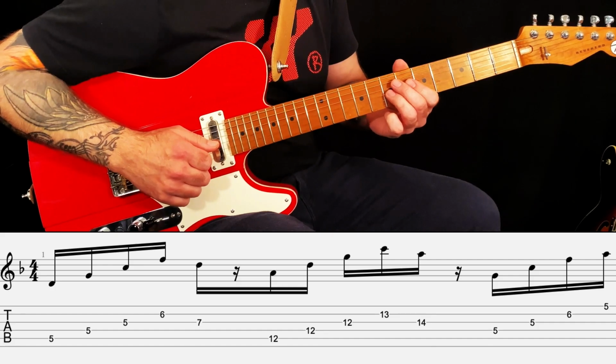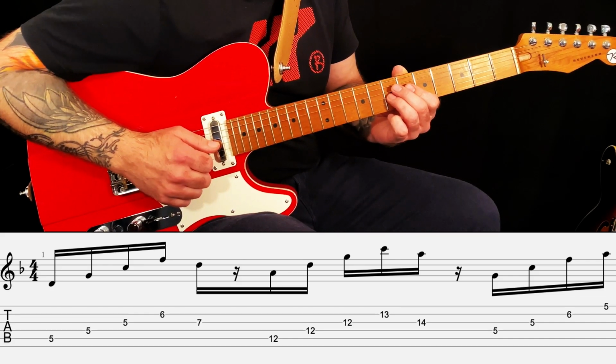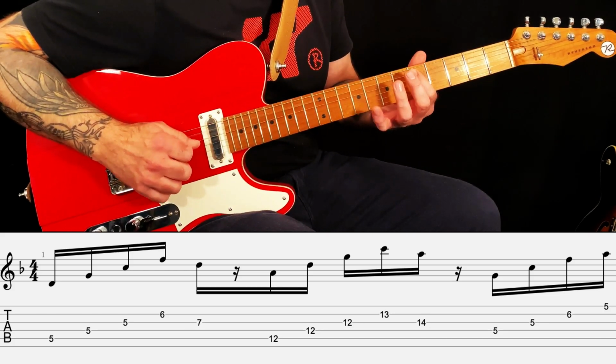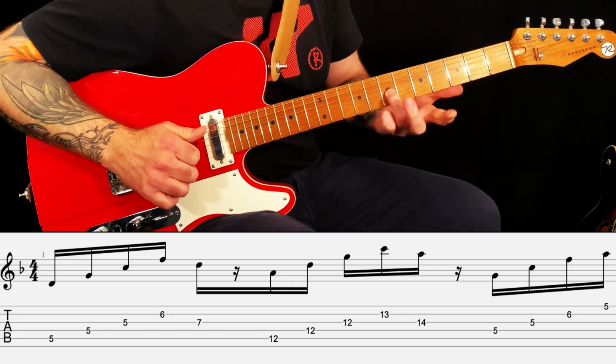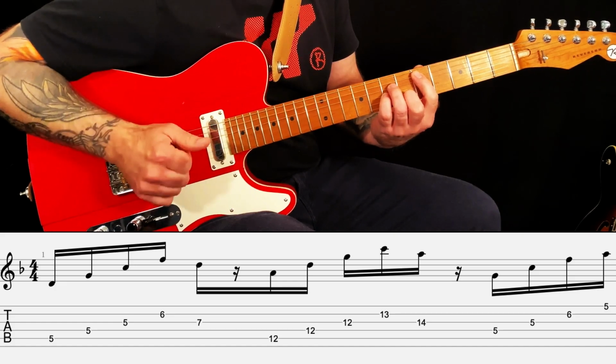Okay, I'm going to go quite quickly through this because we've got a lot to cover. Hopefully with the PDF and with going back on the video you can pick up what we're doing here. So the first phrase of this riff goes a bit like this. And we're kind of outlining a D minor 11 chord.